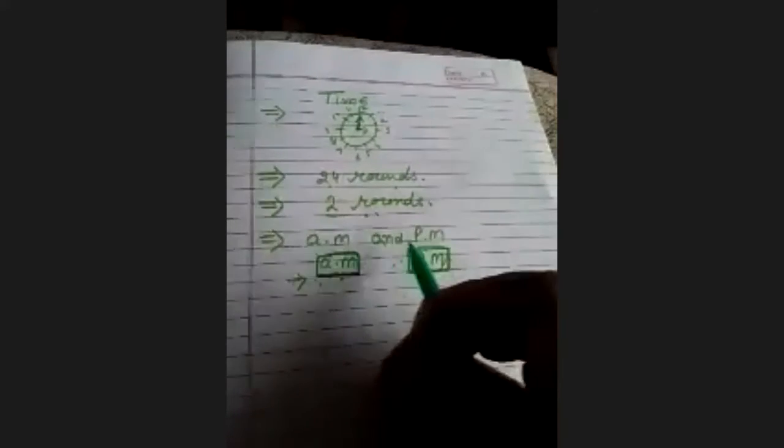Next, the time between 12 noon and 12 midnight is denoted by PM. This is the rule of use of AM and PM.